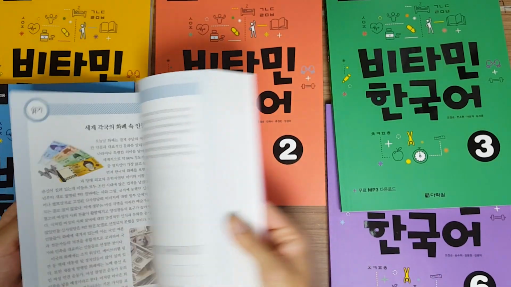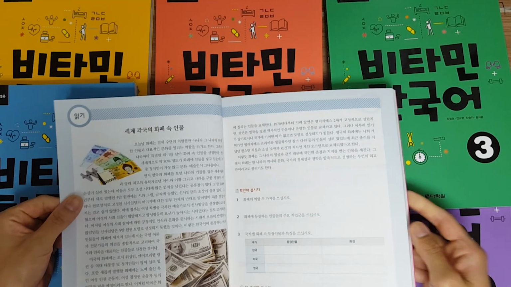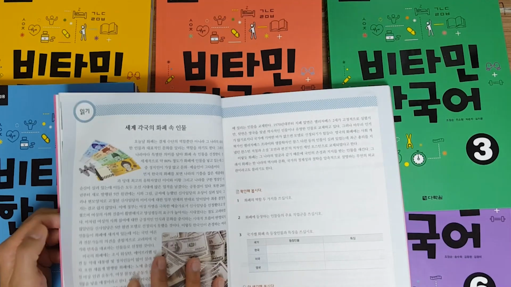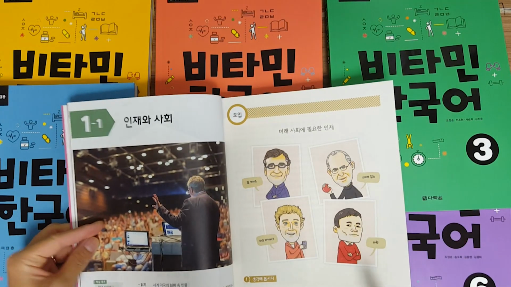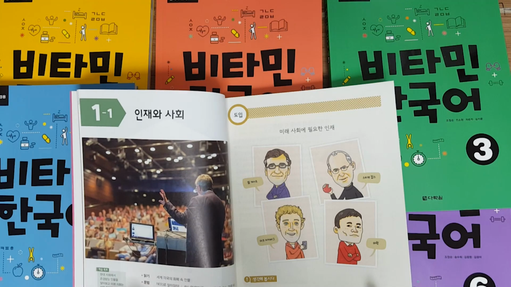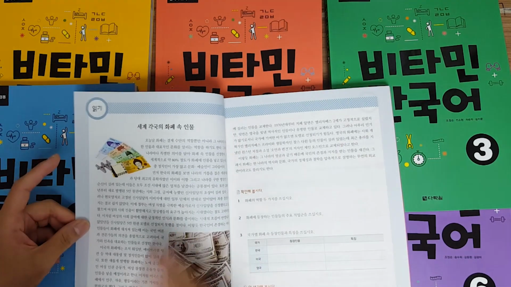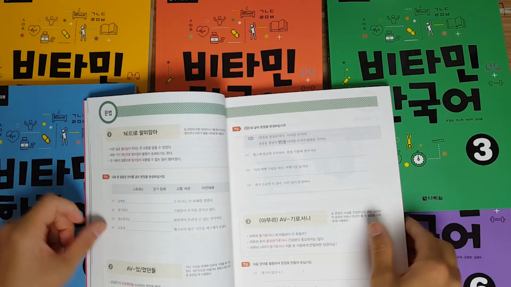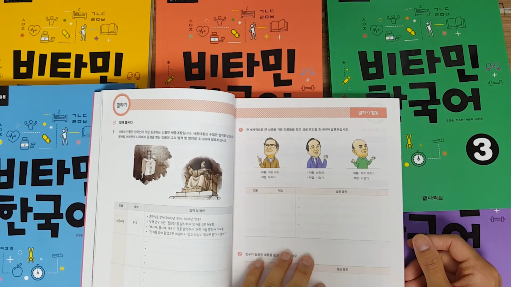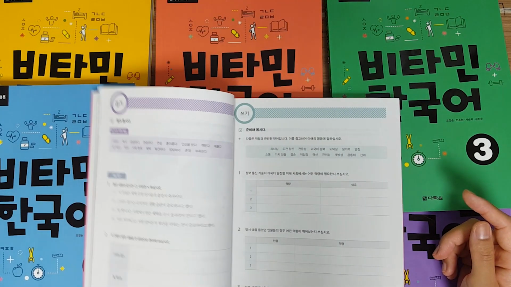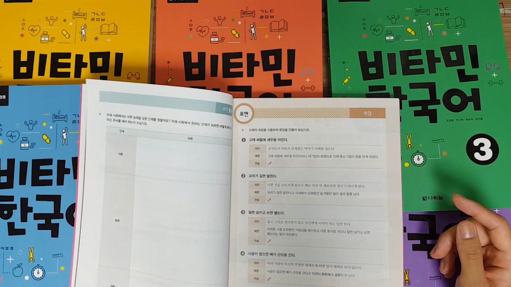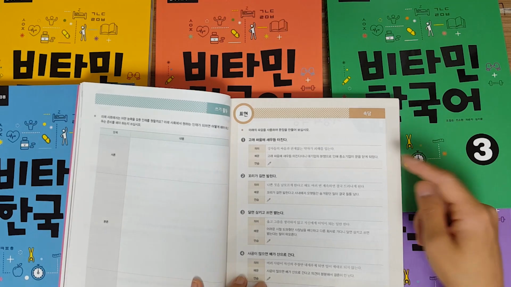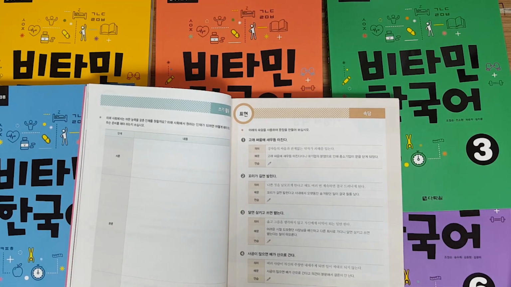In chapter 1 unit 1, there's an introduction, and this is what we are going to study in this unit. Then there's reading, then grammar, speaking activity, listening, writing activity, and then expressions like sayings and idioms.